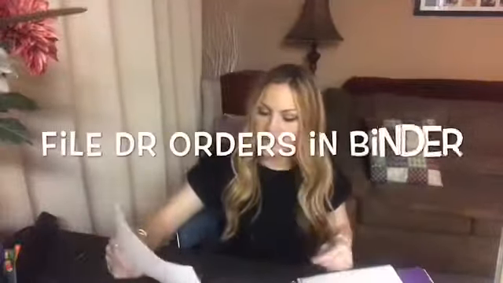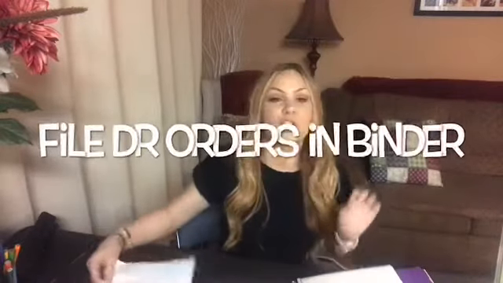Okay, so then step four, you're gonna file the orders. If it's a refill, check and make sure that the medication is listed in the doctor's orders. If it is, you can throw the paperwork away. If the medication is not in the doctor's orders because it's a new medication, then you're going to file those papers under the doctor's orders so that we have our hard copy, plus we have our MAR entry that you made. You want to make sure you file it in the resident binder in doctor's orders.